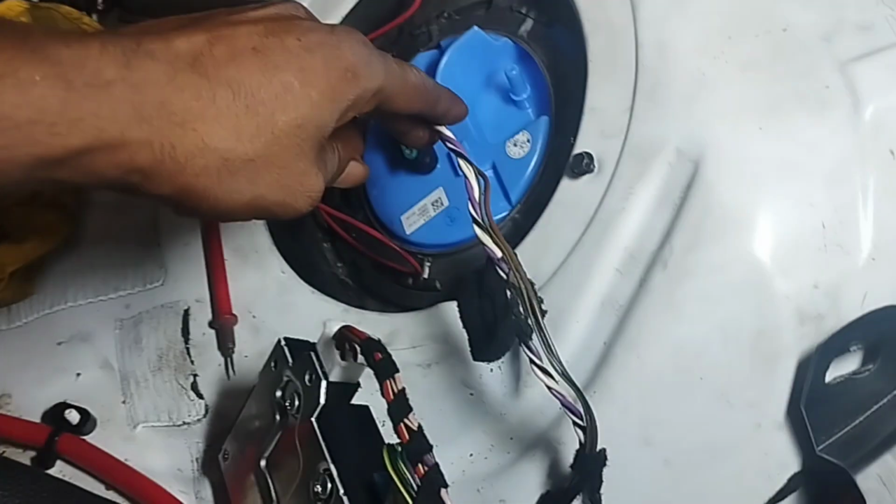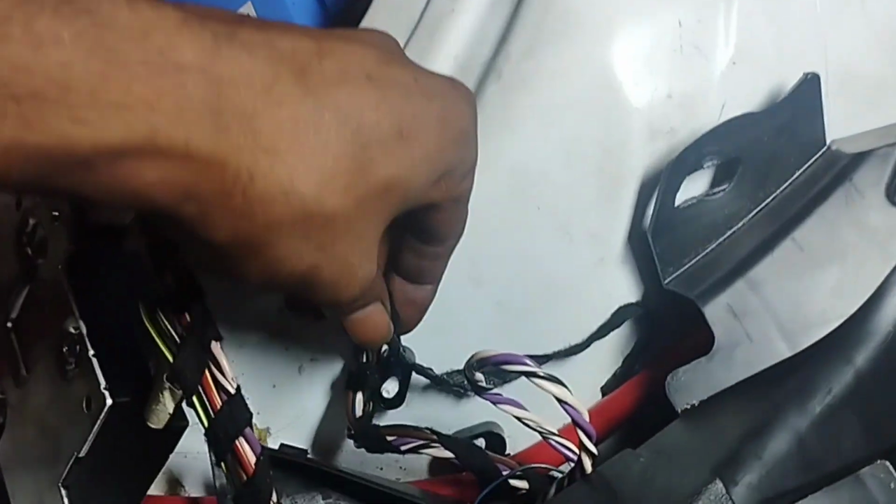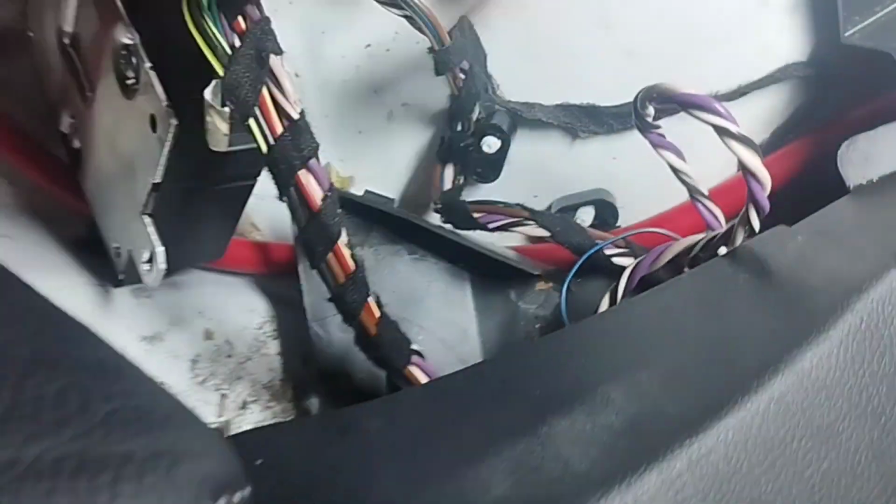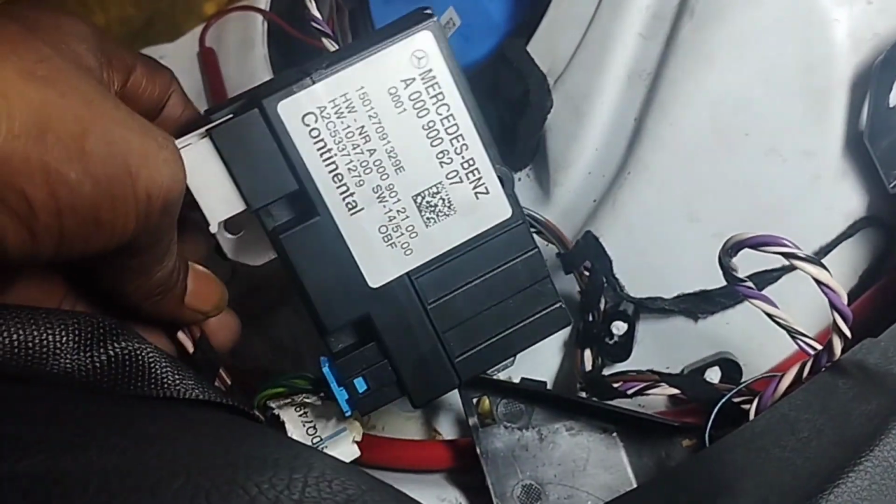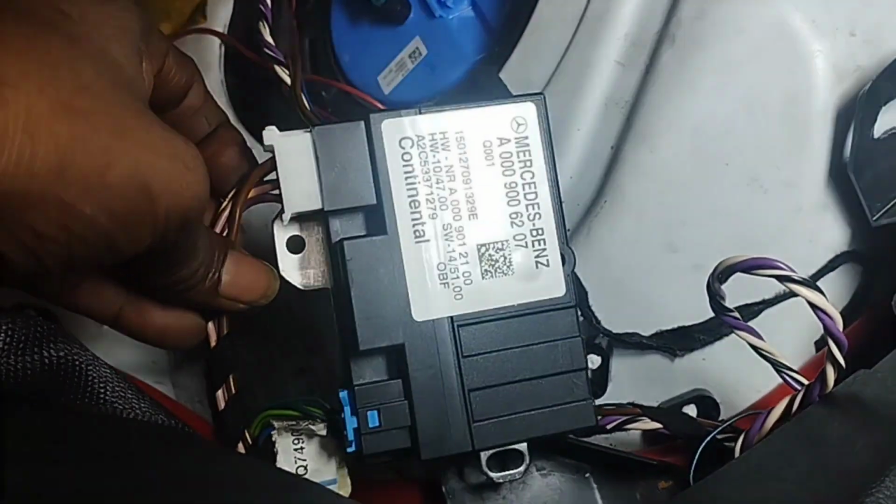And if there is a problem with the wiring connection, positive supply voltage or body earth ground signal, then you must check the wiring connection or the fuel pump control module. If there is a problem, repair or replace it.